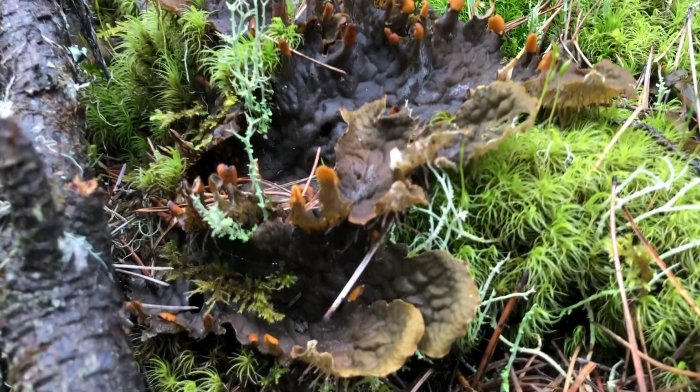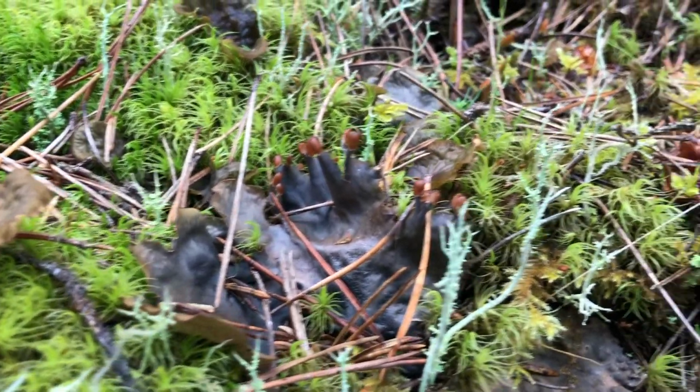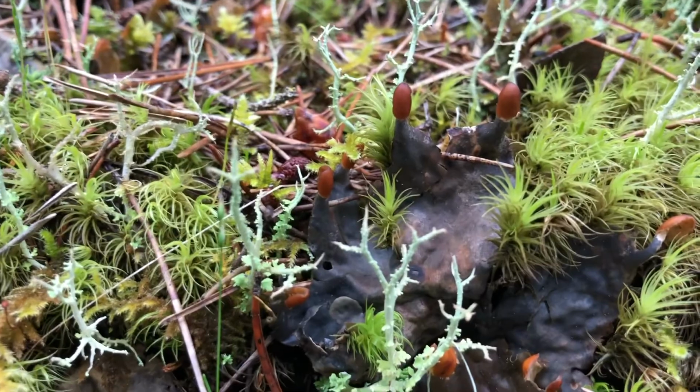Whoa! We've come across one of my favorite lichens. This species belongs to the genus Peltigera, or more commonly called the dogtooth lichen. Let's take a closer look.